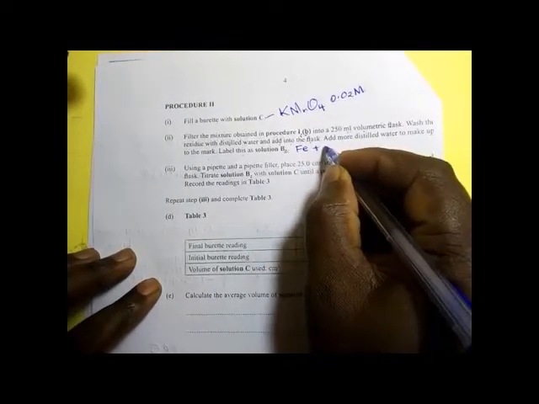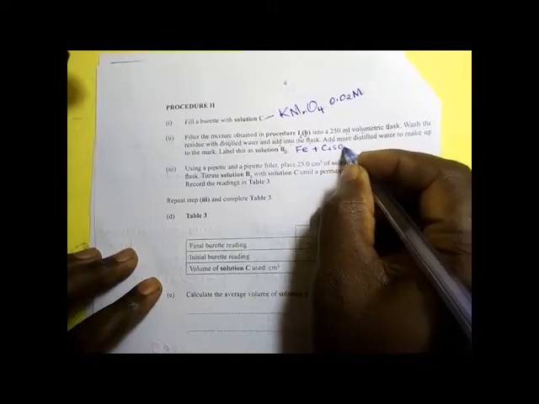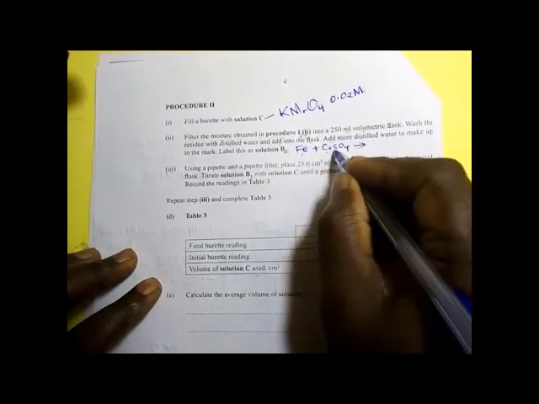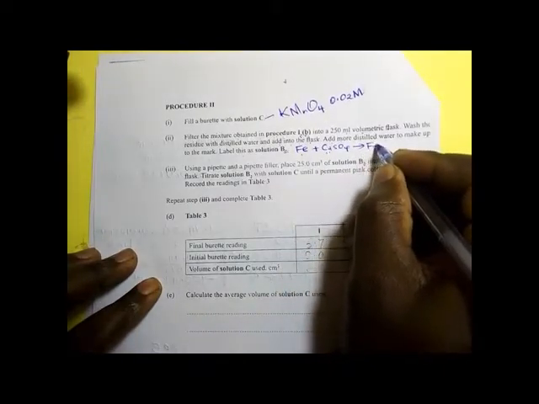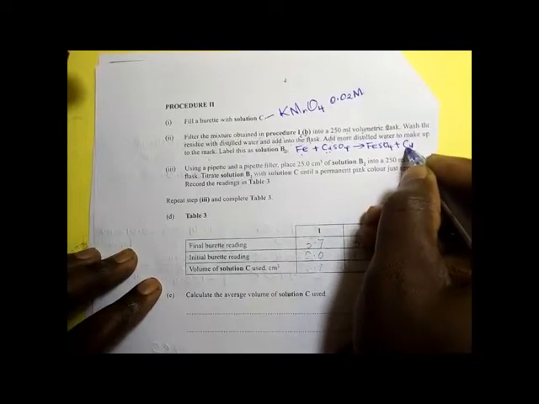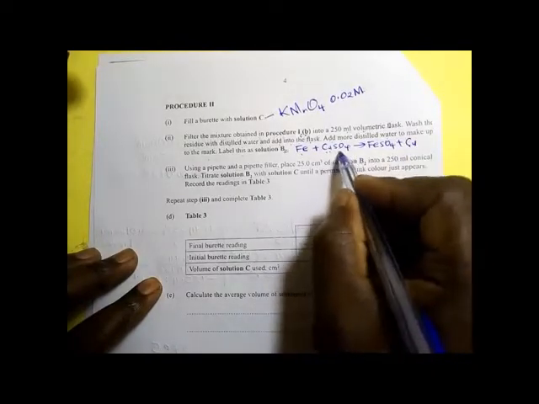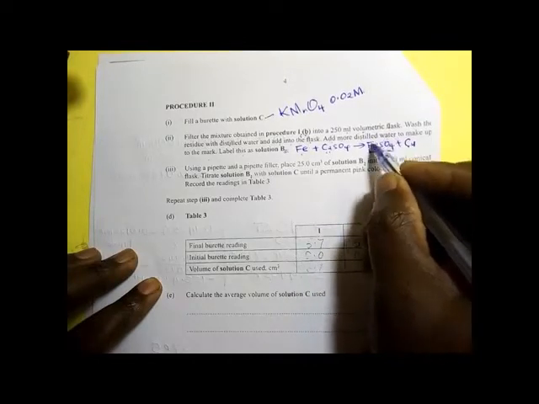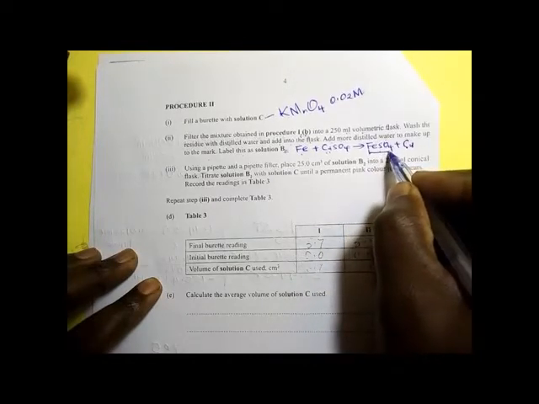Iron will react with copper 2 sulfate, whereby iron is more reactive than copper, therefore it will displace copper to form iron 2 sulfate plus copper. Copper will be displaced. So now we have this solution. We have filtered this solution, iron 2 sulfate.